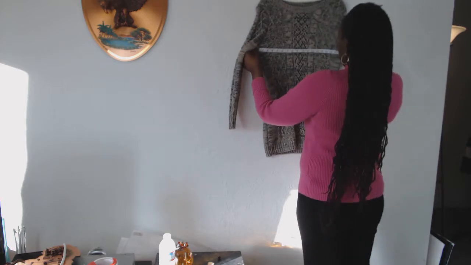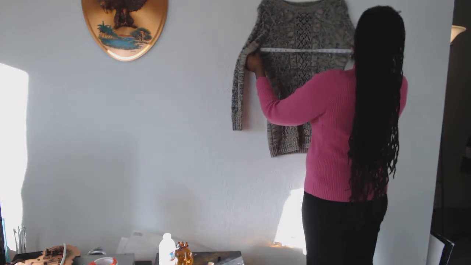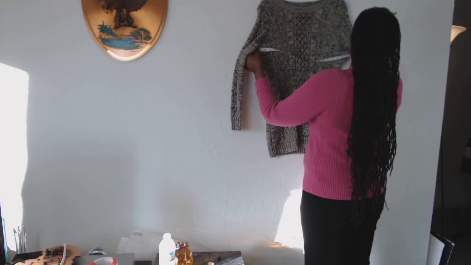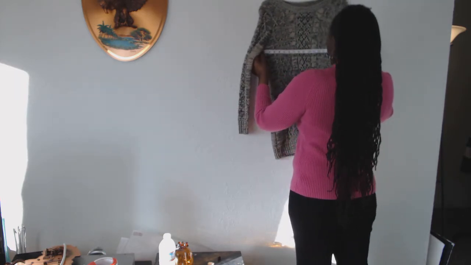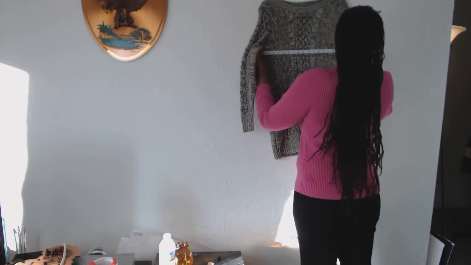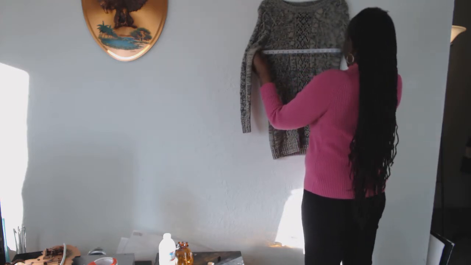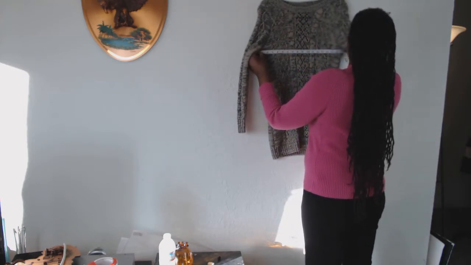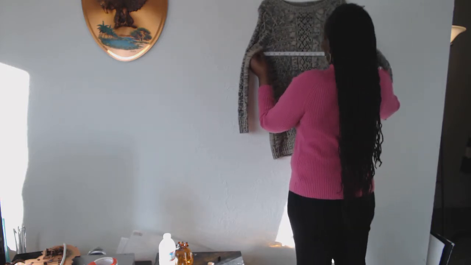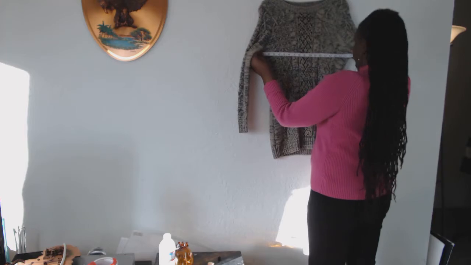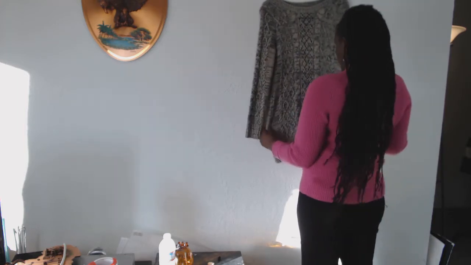20 inches. 20. Wait a minute. Gotta make sure that my measuring tape is pulled all the way. No, it's 19. Wait a minute. What am I doing? Yeah, it's 19 inches. So that's 38-inch bust.